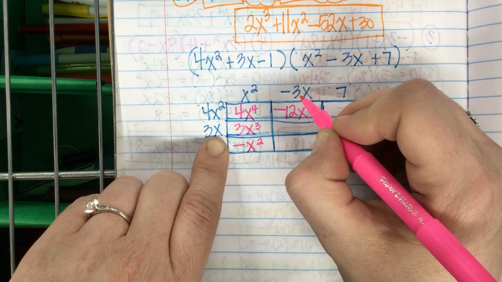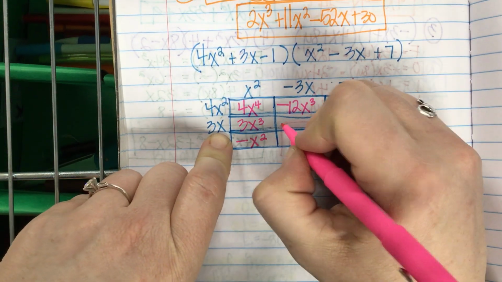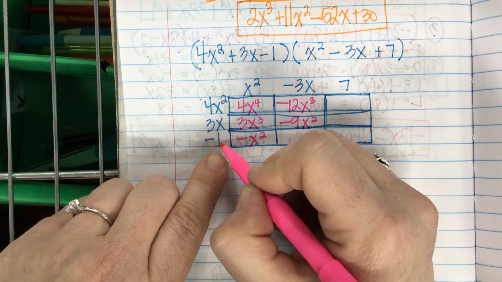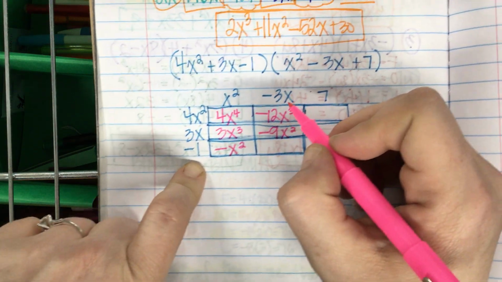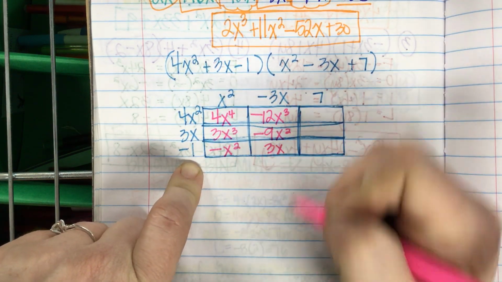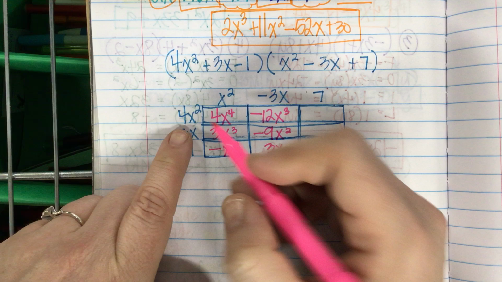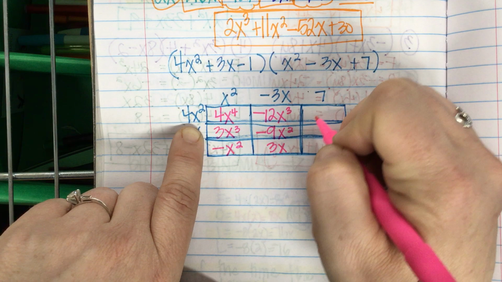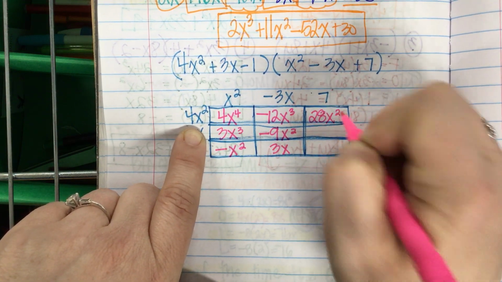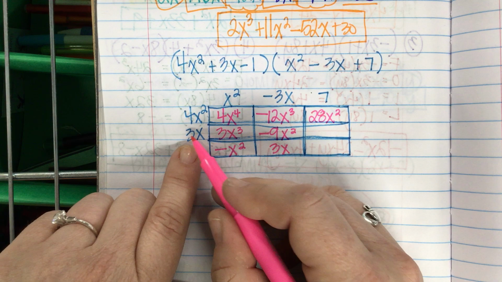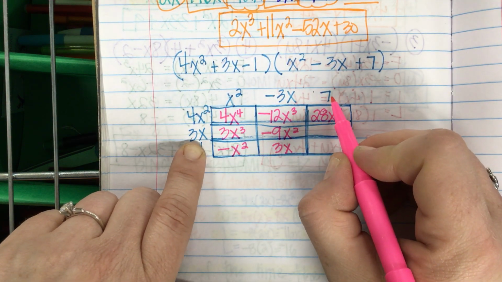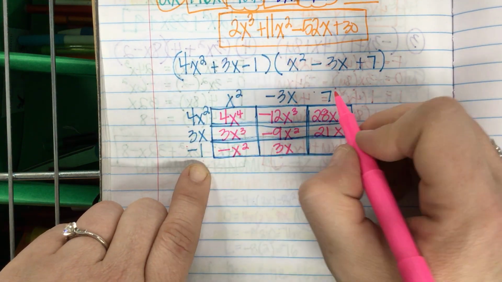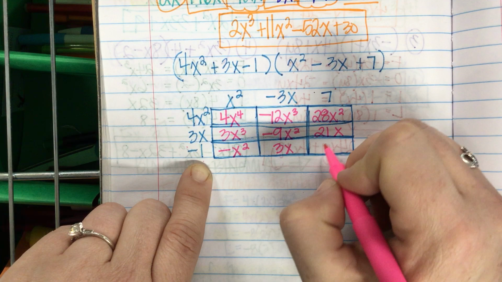3x times negative 3x is negative 9x squared. Negative 1 times negative 3x is positive 3x. 4x squared times 7 is 28x squared. 3x times 7 is 21x. And negative 1 times 7 is negative 7.